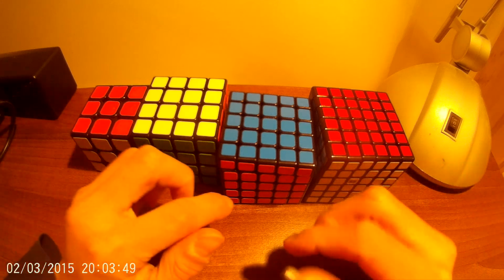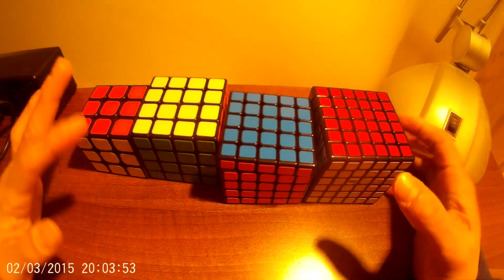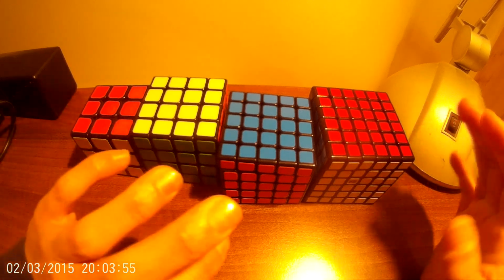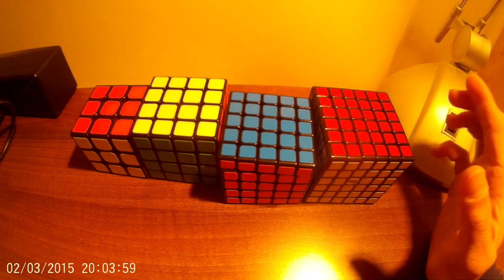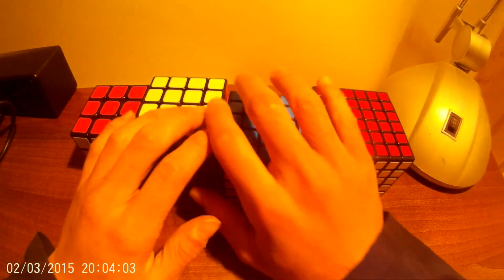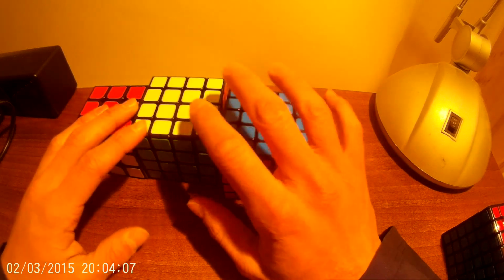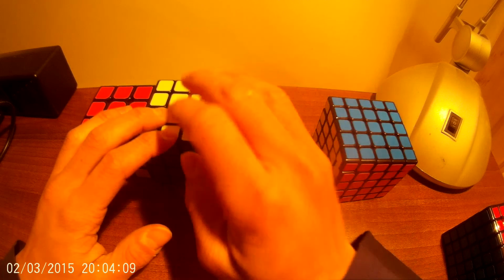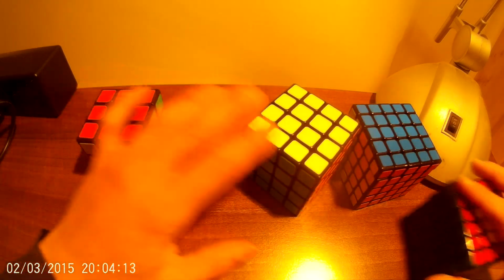Today I'll talk about the big cube theory. This is something that you might have never heard of, but it could be really useful, especially if you're interested in solving cubes bigger than the 5 by 5, or even just bigger than the 3 by 3.